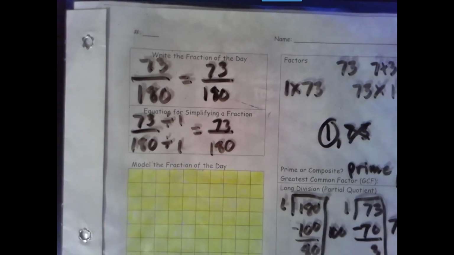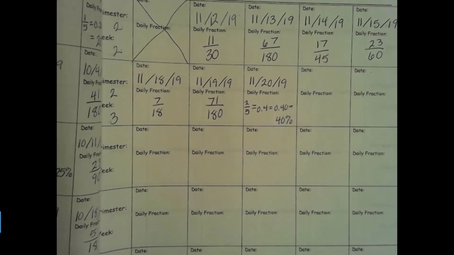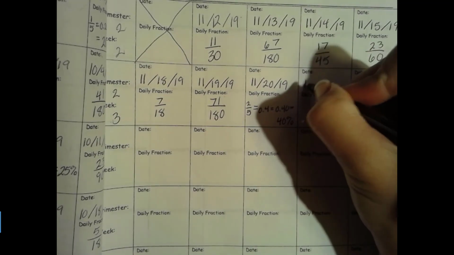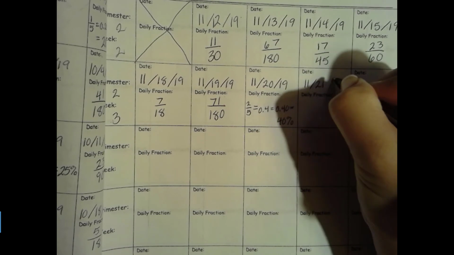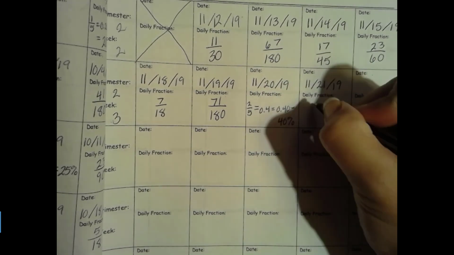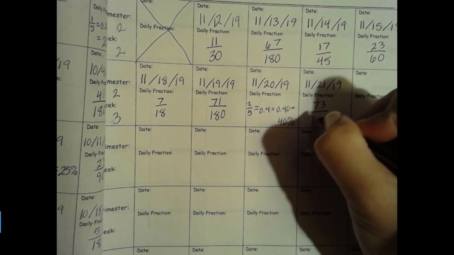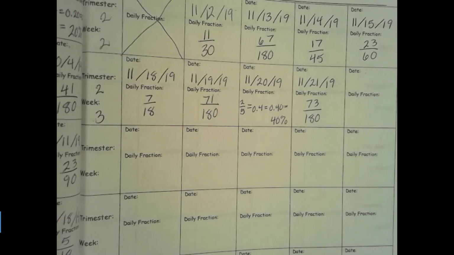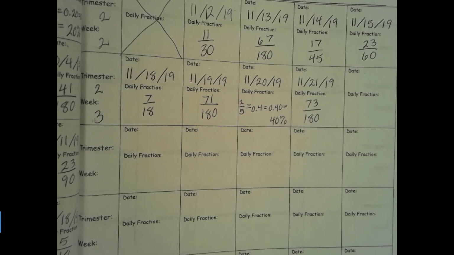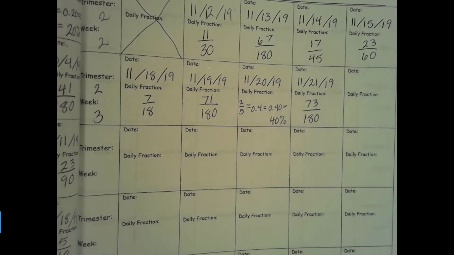Okay, let's go ahead and fill in our data collection page. We're in trimester 2, week 3. Today is 11/21/19, and our fraction for today is 73/180th. So 73 is a prime number. It is not a factor of 180. So that means our greatest common factor is 1.